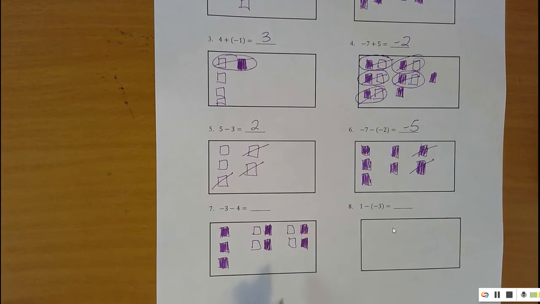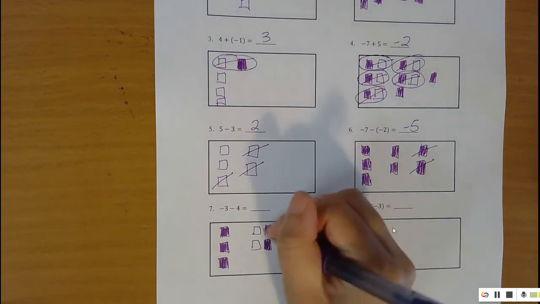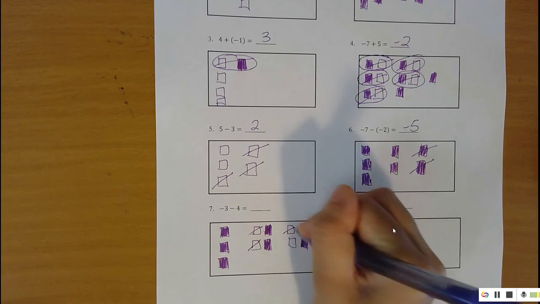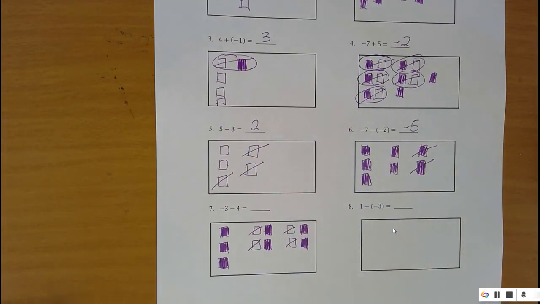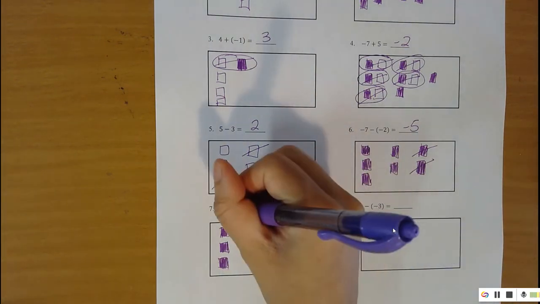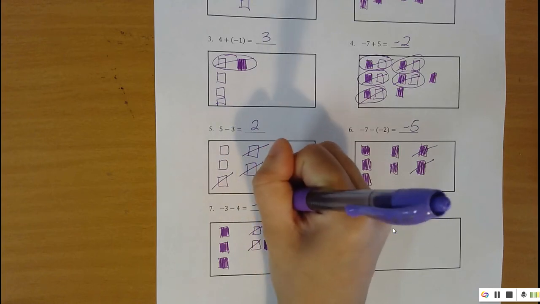Okay, so I've made 4 of these 0 pairs, which doesn't change the value at all, but now I've got 4 of these to take away. So now I can take away 4 positive tiles. And what I have left now is 1, 2, 3, 4, 5, 6, 7 negative tiles. So negative 3 minus 4 equals negative 7.